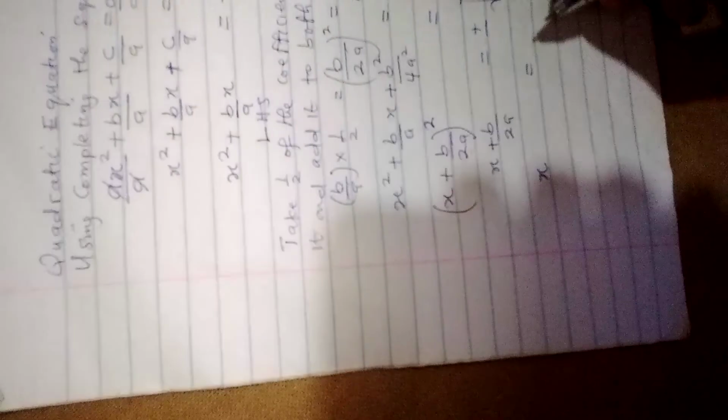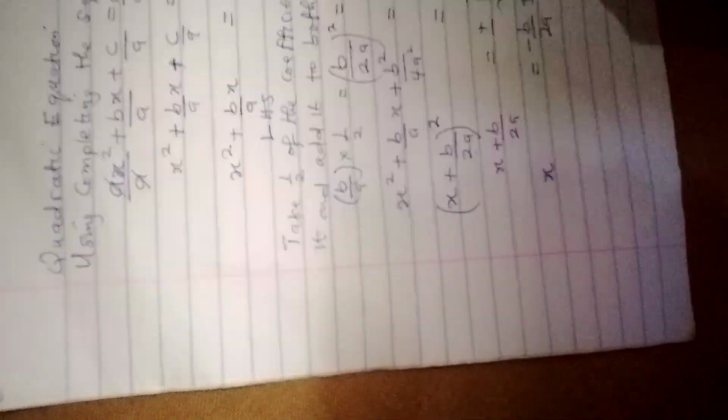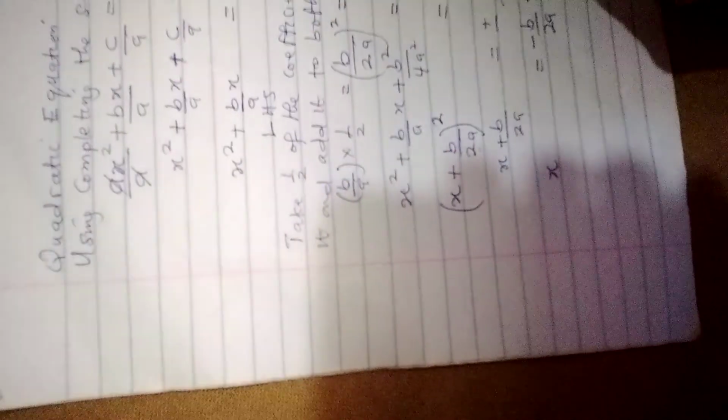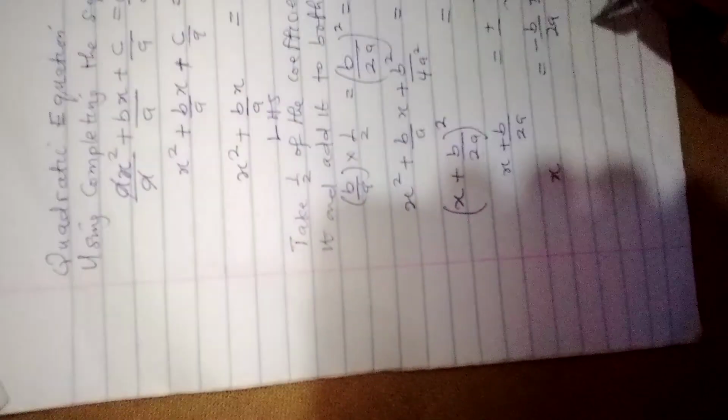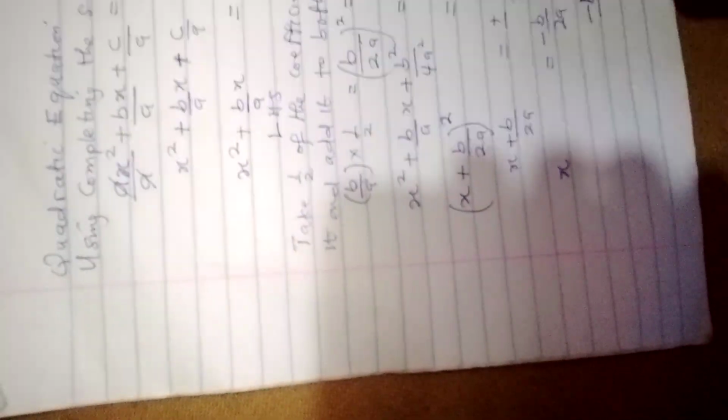From here now we can say that x is equal to, on rearranging by collecting the like terms, we take this one to the other side to become minus b over 2a plus or minus square root b squared minus 4ac over 4a squared. By the time we find the square root of that, it will give us 2a. Then we have minus b plus or minus the square root of b squared minus 4ac, all over 2a. If you look at this carefully, we find out that this has given us what we call the formula method.